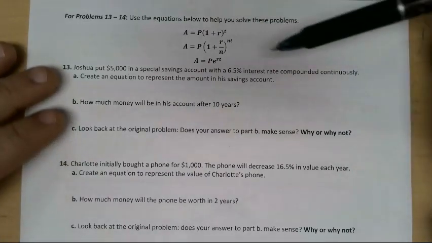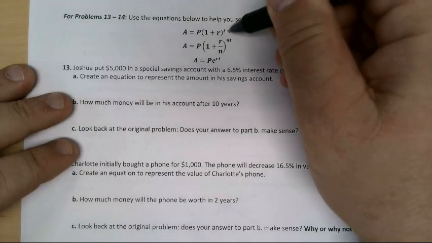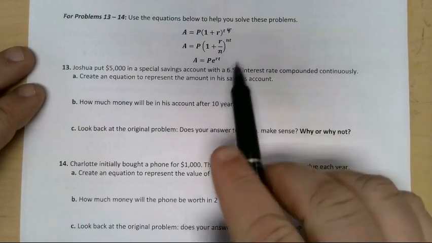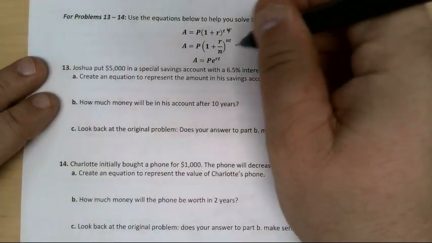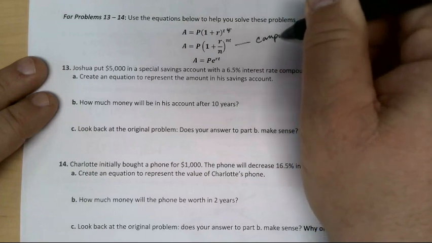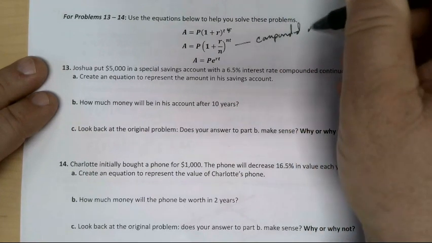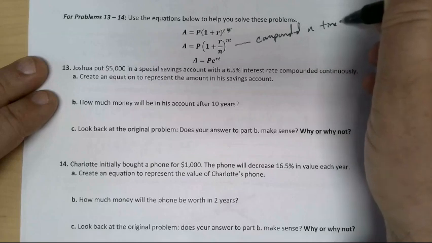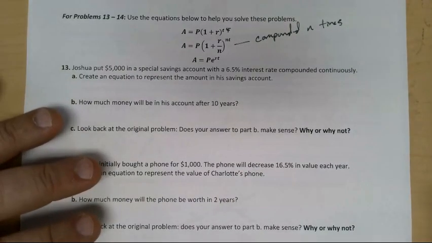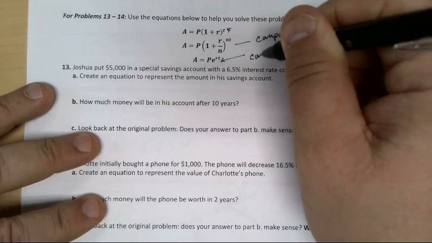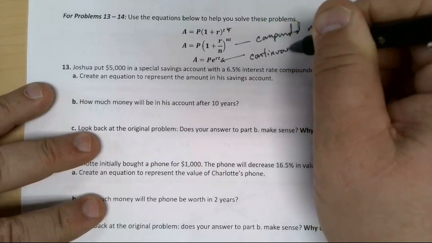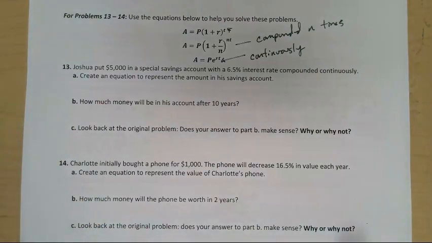Now, remember, we didn't deal with this formula very much, but we dealt a lot with these. This was the formula for interest compounded n times per year, like every month or every day or every week. This was compounding continuously.